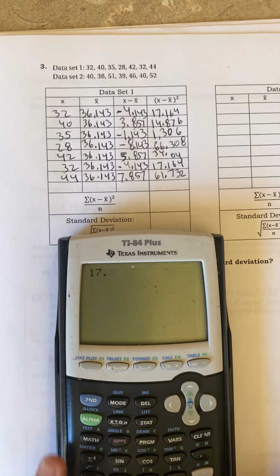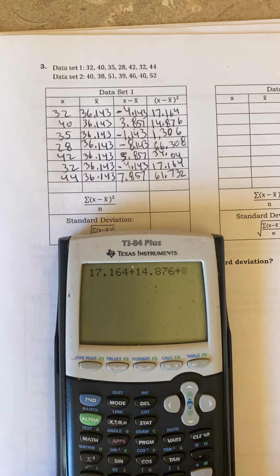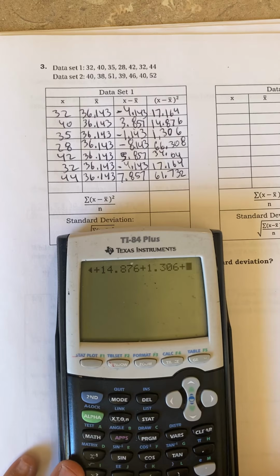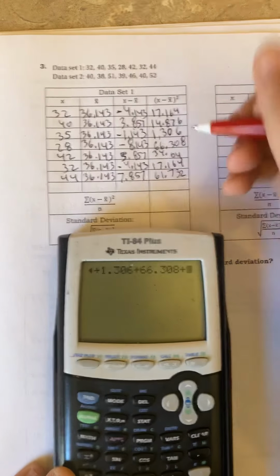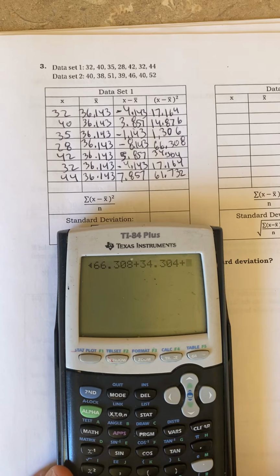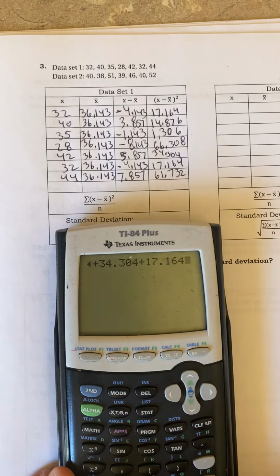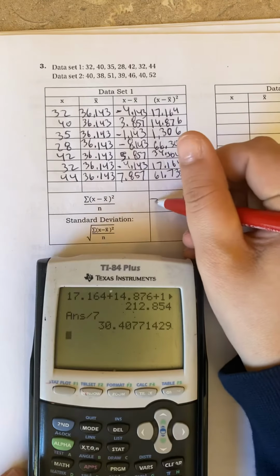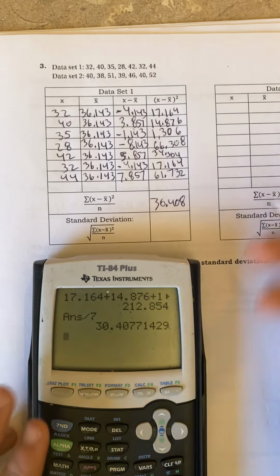I'm going to type it just one more time because my answer key is different. Plus 14.876 plus 1.306 plus 66.308 plus, oh wait, my 34 is supposed to be 0.304. My bad. Plus 17.164 plus 61.732 divided by 7 gives us 30. There we go. Now I got the same answer. 30.408. And again, we square root that.